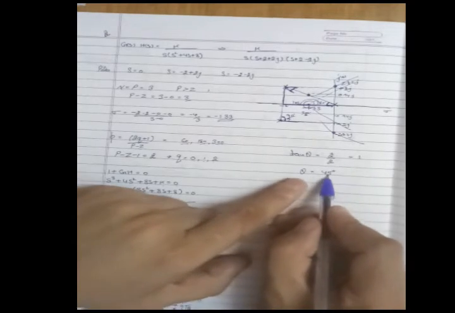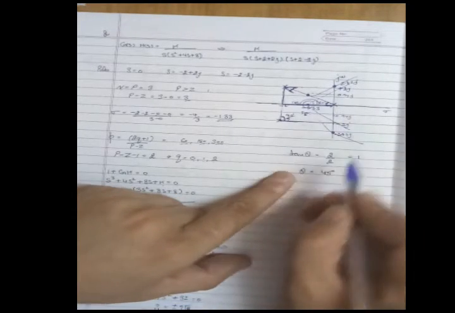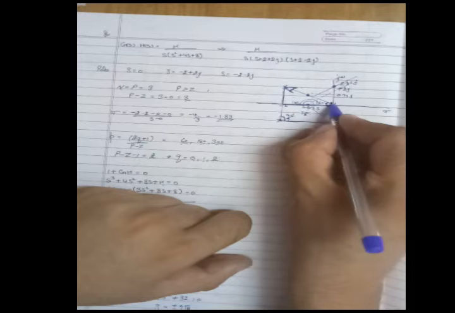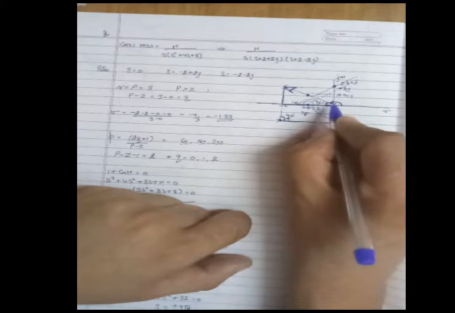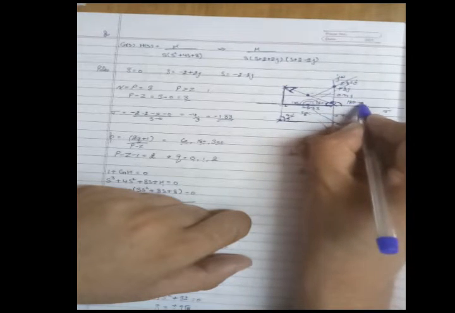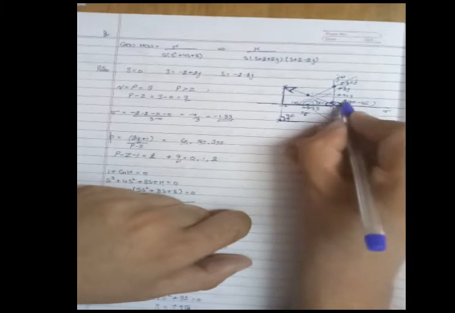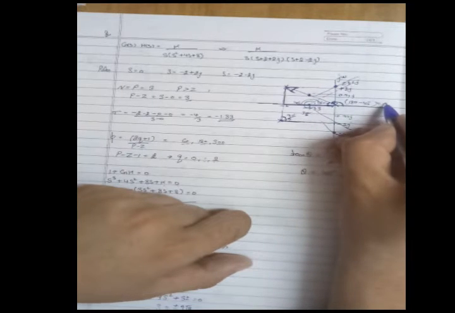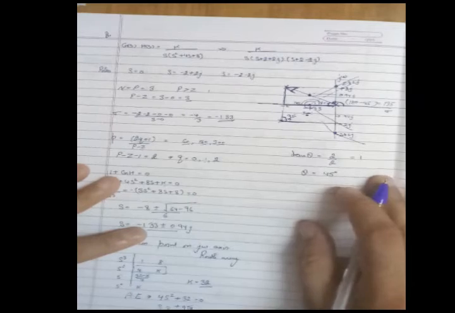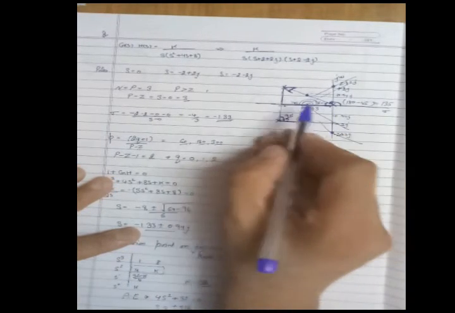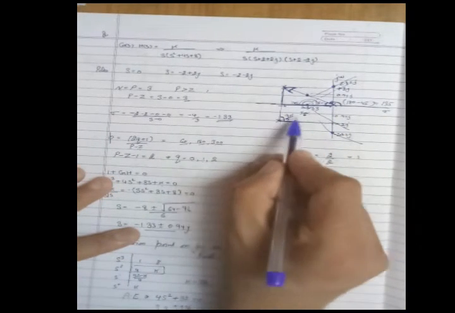This angle is 45, so I have to take this angle in anti-clockwise, and this angle is 180 minus 45, which is equal to 135. So this pole makes a 135 degree angle, and this pole makes a 90 degree angle.